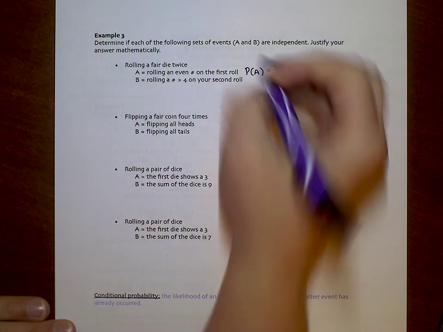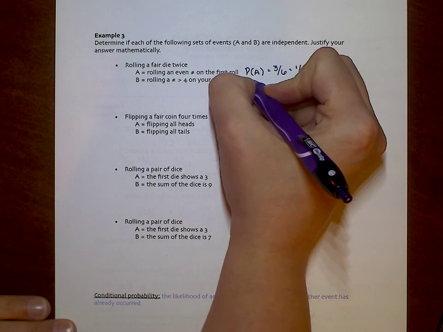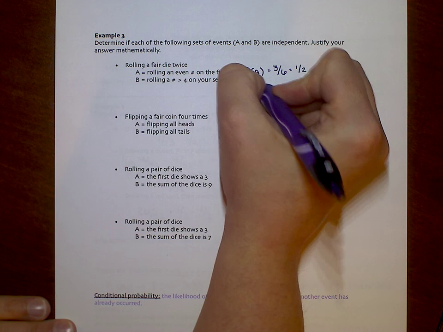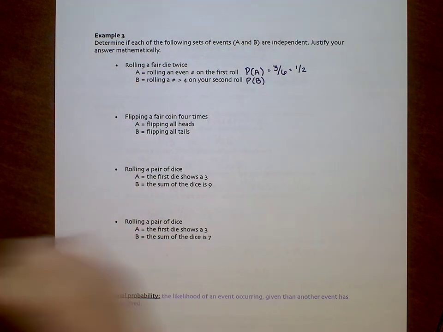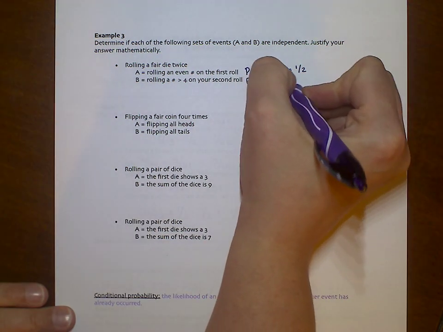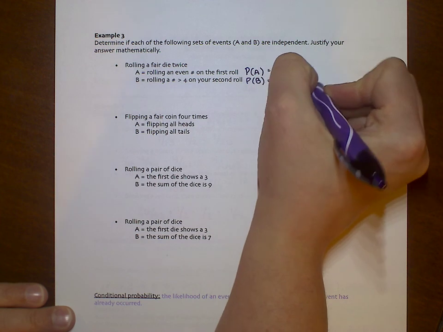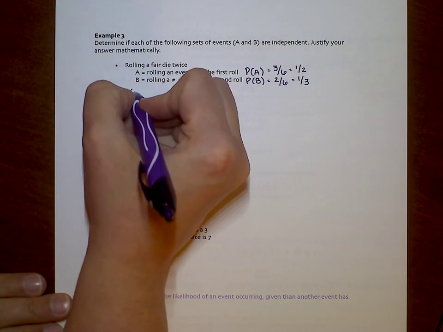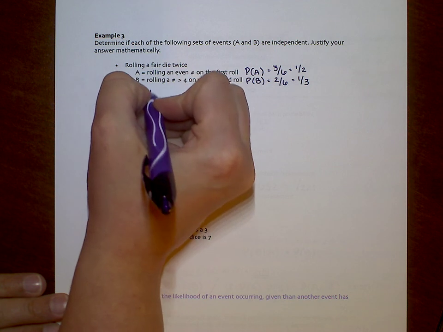And then we're going to say, what's the probability of rolling a 4 on the second die? So probability of rolling a 4, or sorry, greater than 4 would be 5 or 6. So that would be 2 out of 6, which is 1/3.